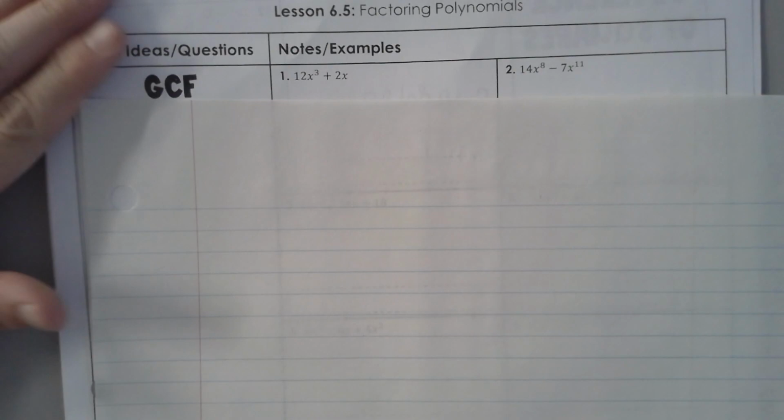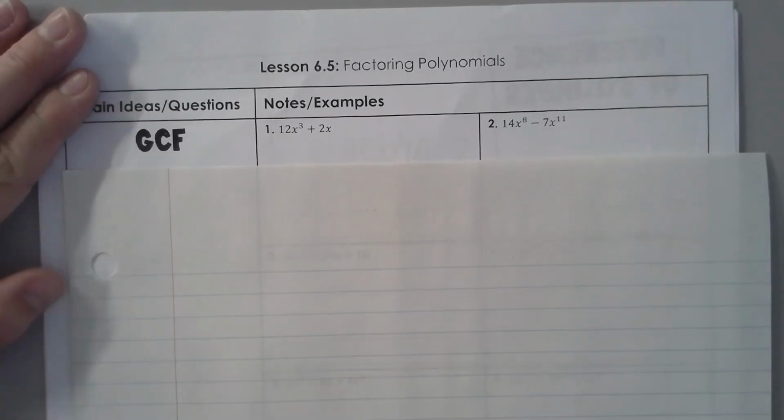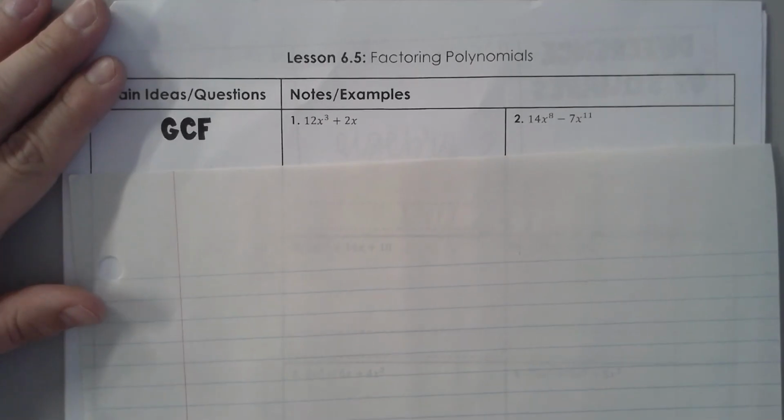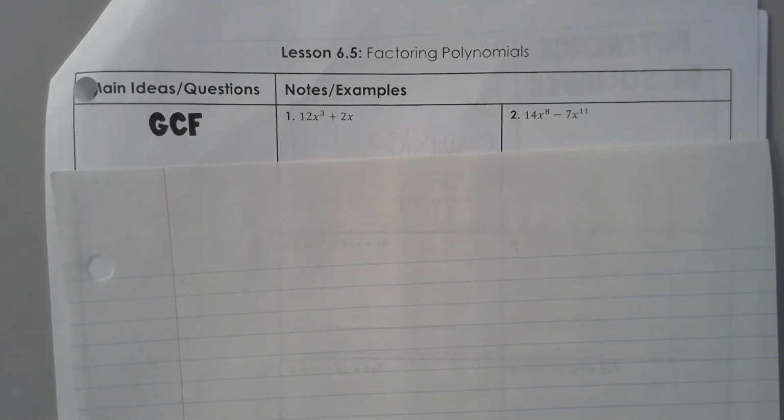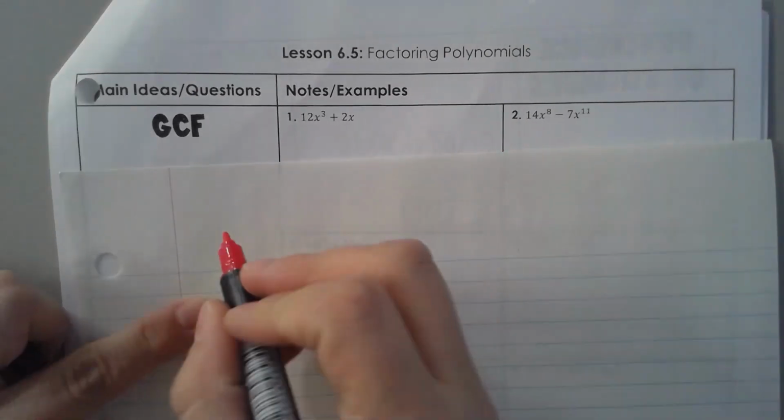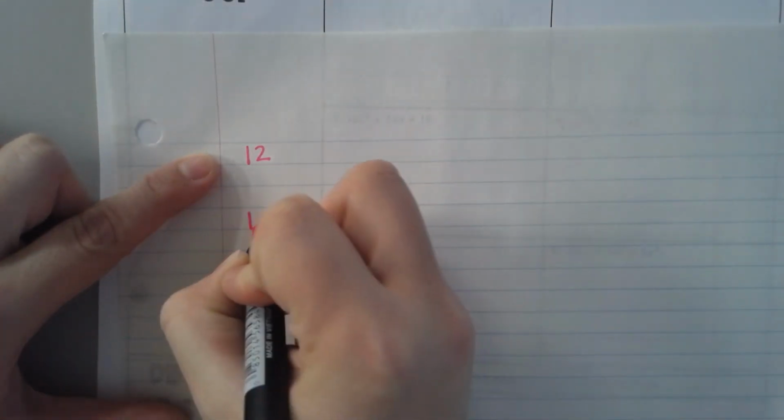Factoring by GCF. So we're going to get started with talking about what a GCF even is. What does it stand for? Greatest common factor. So I'm going to give you two numbers, 12 and 18, and we're going to find the GCF of 12 and 18. You may know this right off the top of your head, but I'm going to show you kind of the long roundabout way to find a GCF.